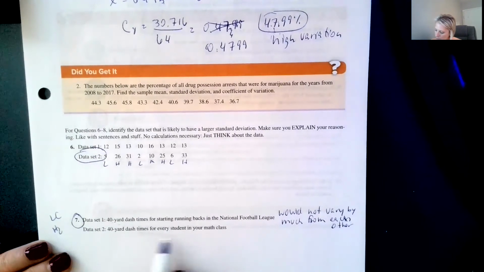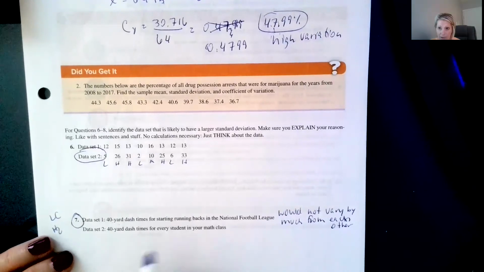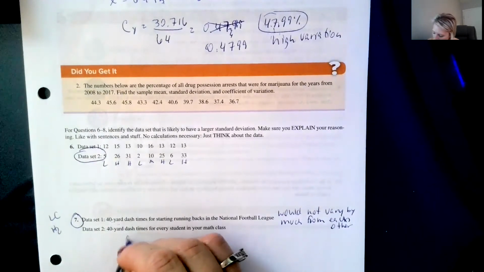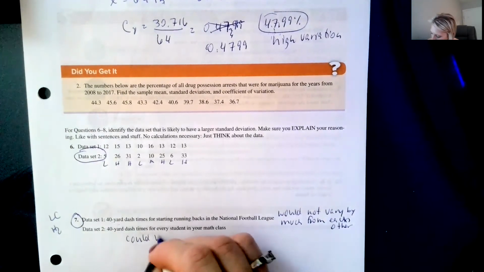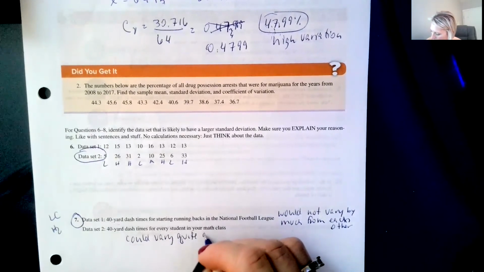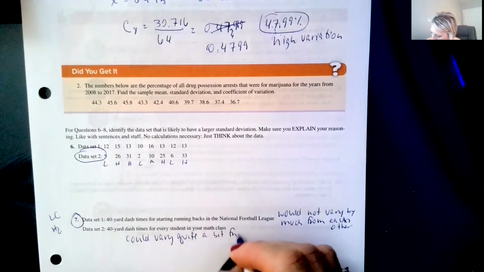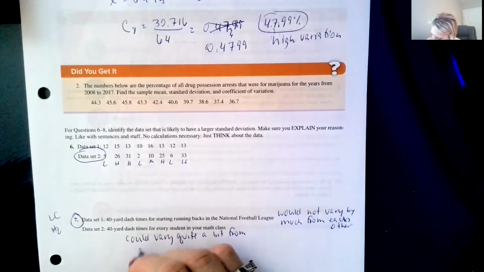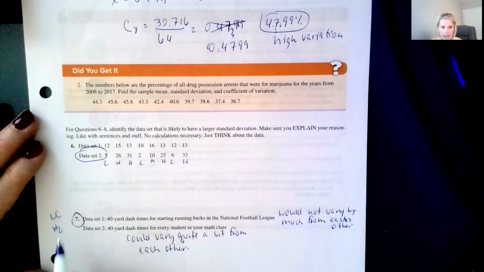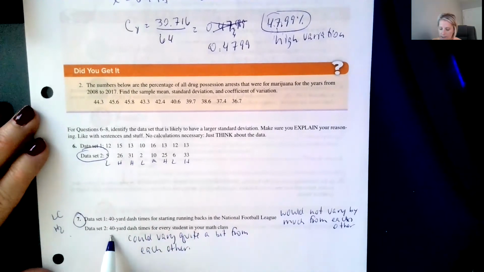For every student in your math class, we're comparing males and females, and it could be fast and could be slow, so they could vary quite a bit from each other. And so you're choosing data set 2.